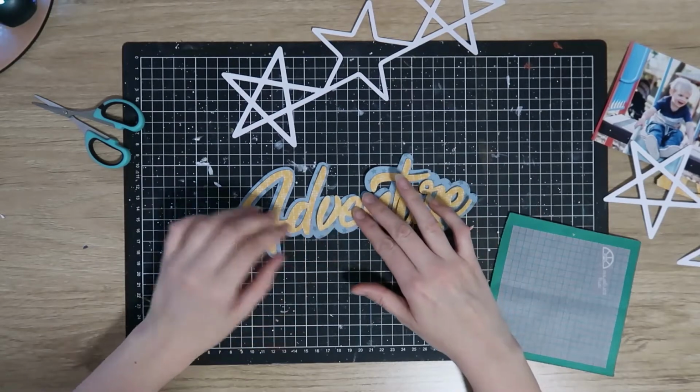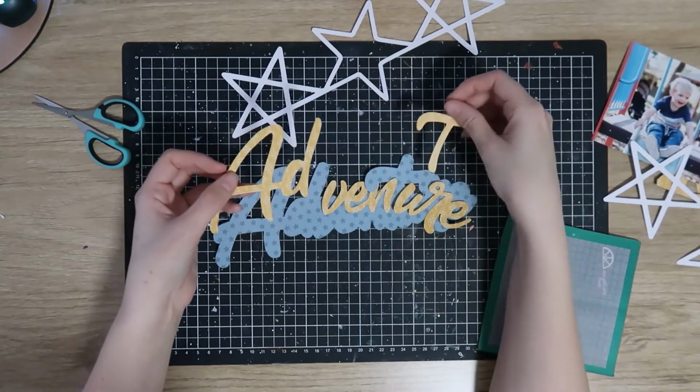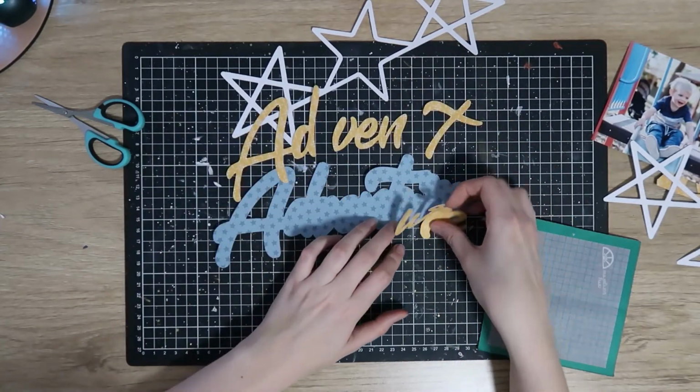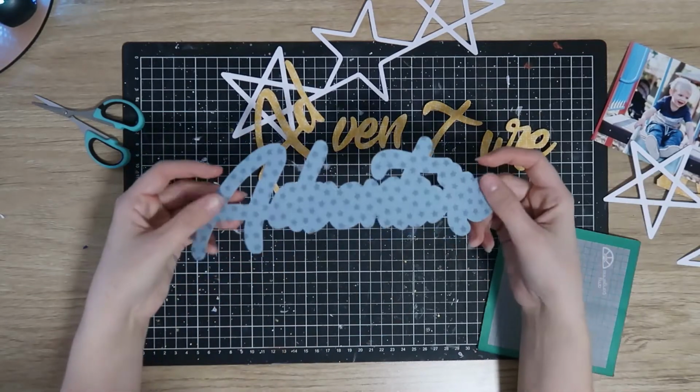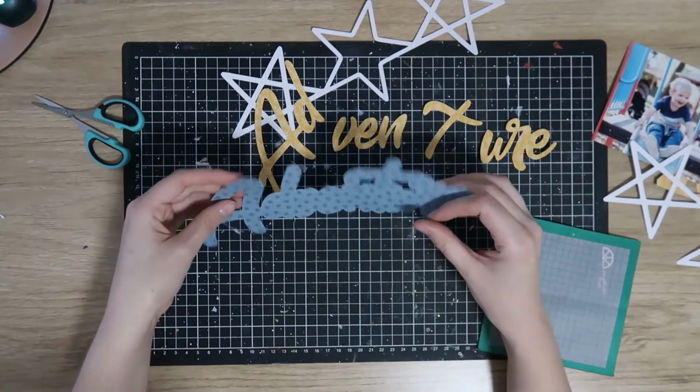Today I'm up on the Cocoa Vanilla Studio blog with another design team layout, and this month we are focusing on using the free cut files that come with the Legendary collection. So you can get these cut files for free on the Cocoa Vanilla Studio website. I'll leave the link in the description box below.